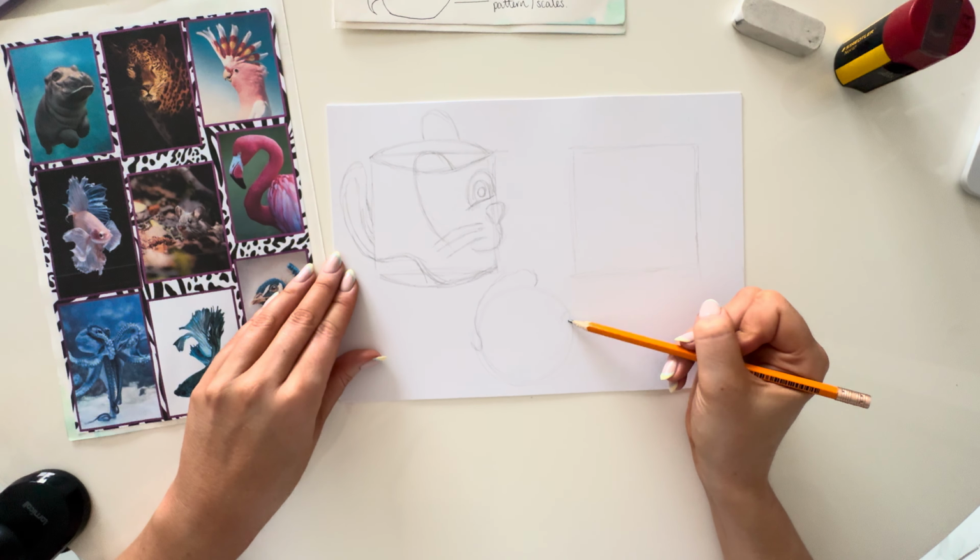I can then think about where my ears are going to go. My ears are going to go over, so you can imagine my tail's below my ears, so they're not actually going to touch. I'm going to have my ears like so. I've also got to think about the kind of thickness of my pot, and is it going to be like a perfect circle?